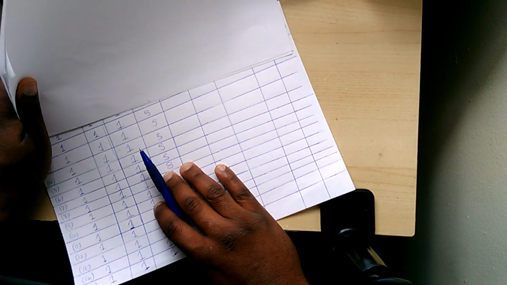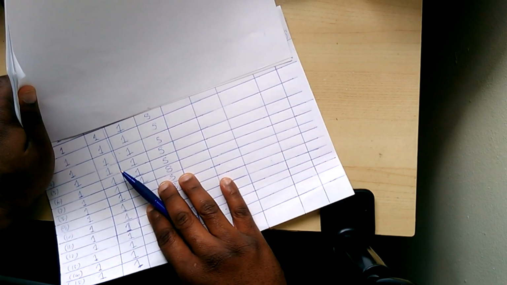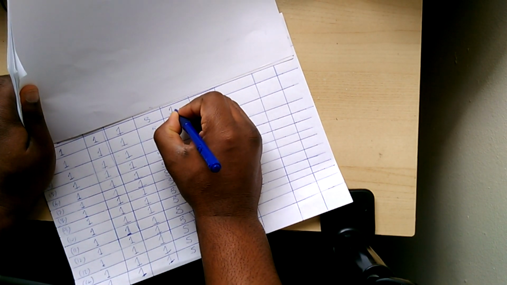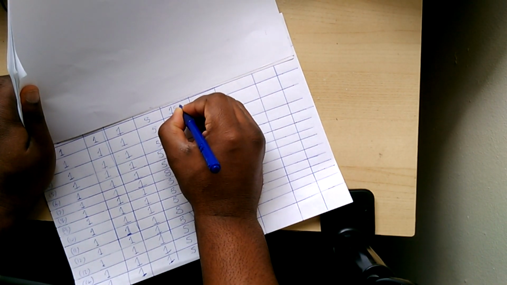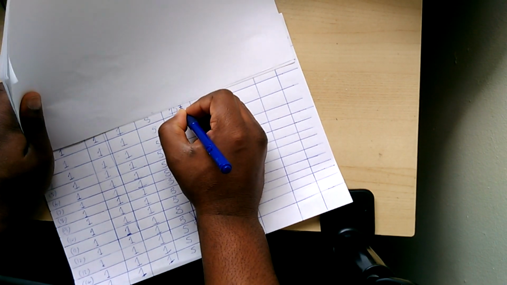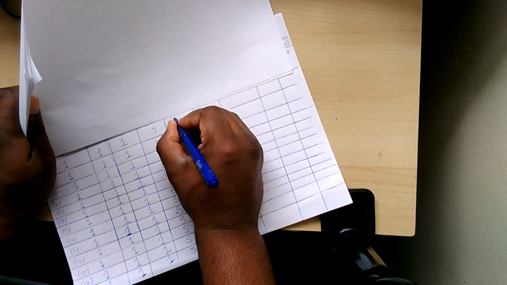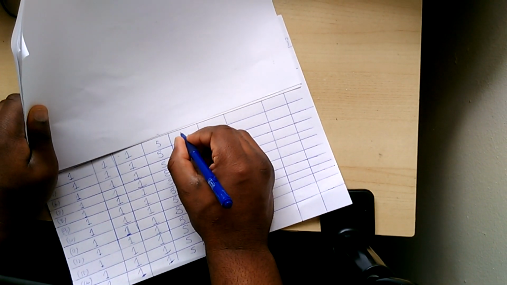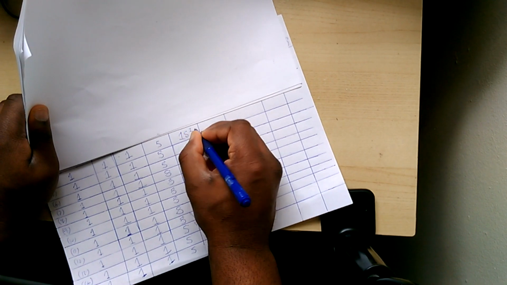We're just memorizing. The configuration of hydrogen is 1s1. Smallest one, right? Hydrogen's configuration is 1s1.